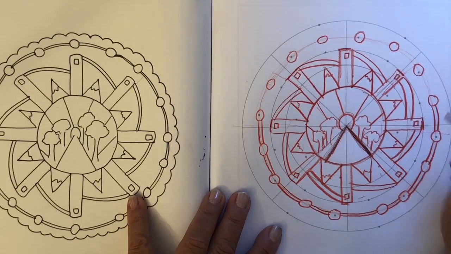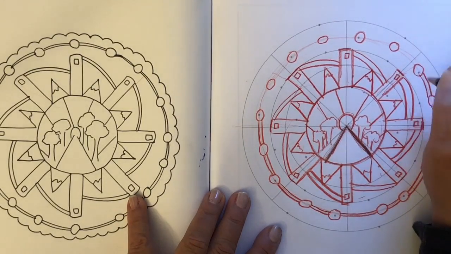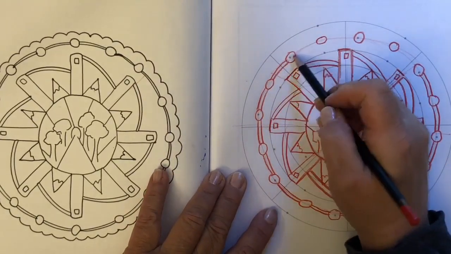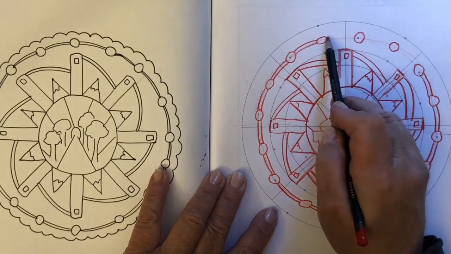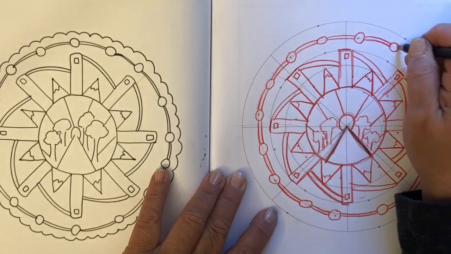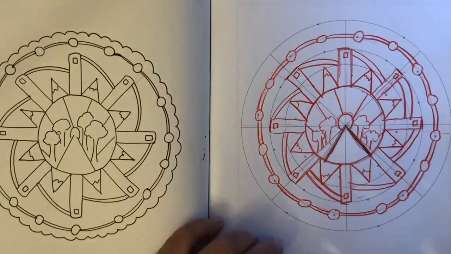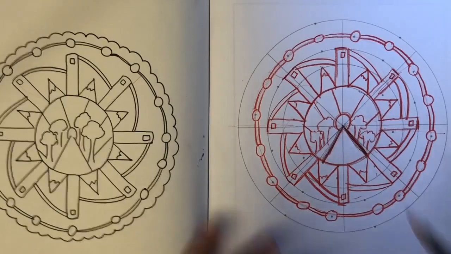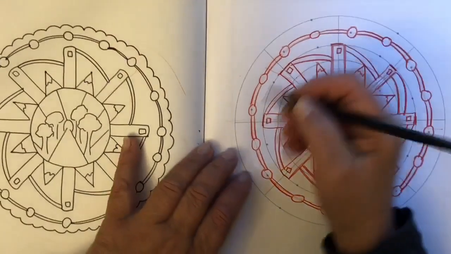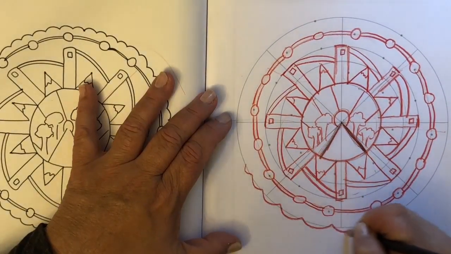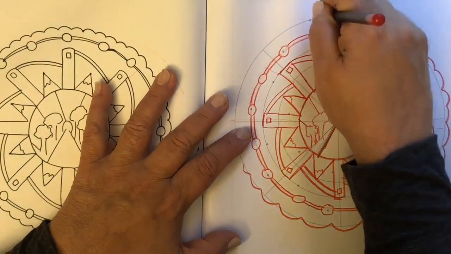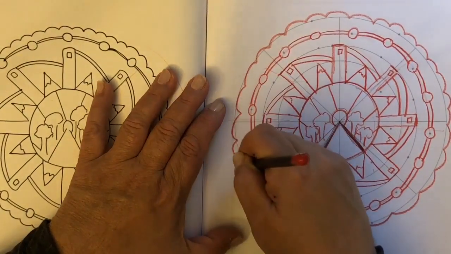Okay? Just creating this connection of these particular lines. Now, the last section is this outer circle, which is right here, and we're just going to freeform it. And this is really where it just completely becomes a guide.